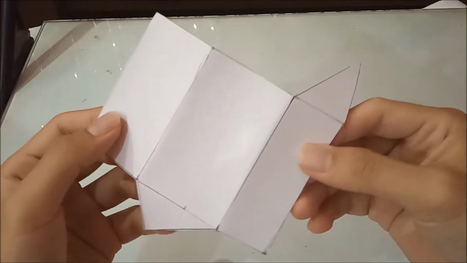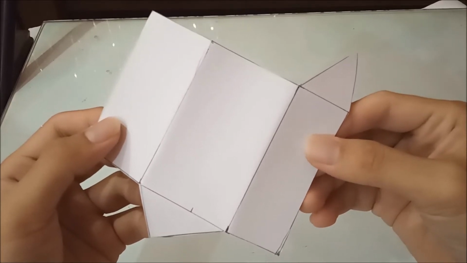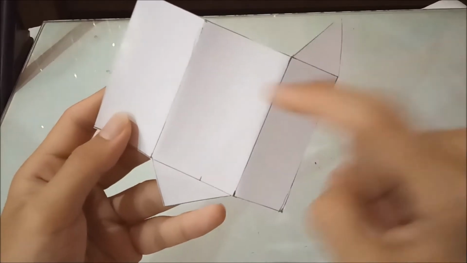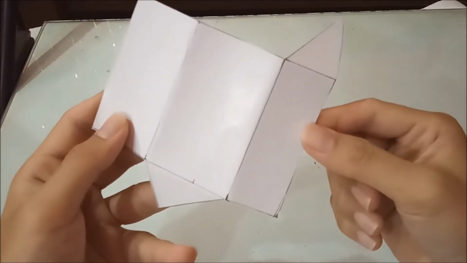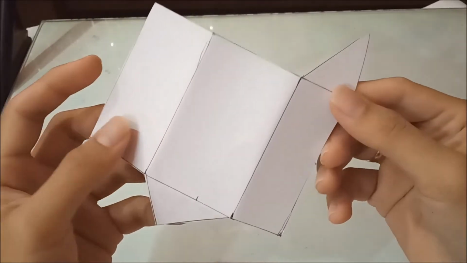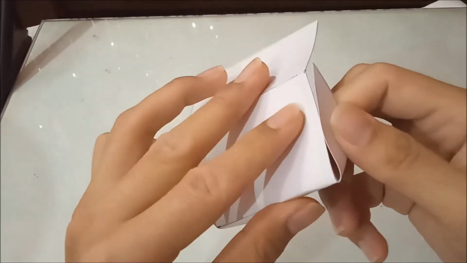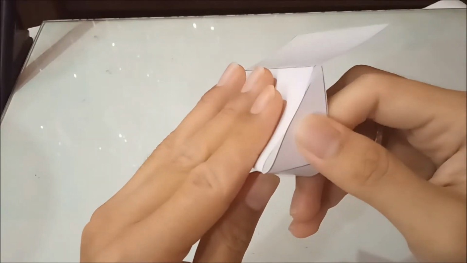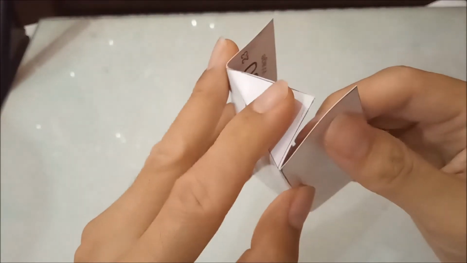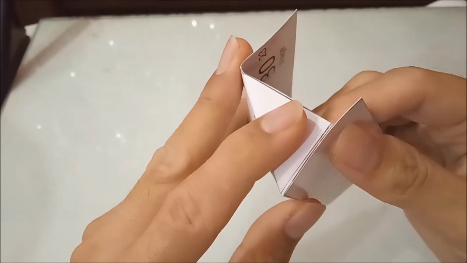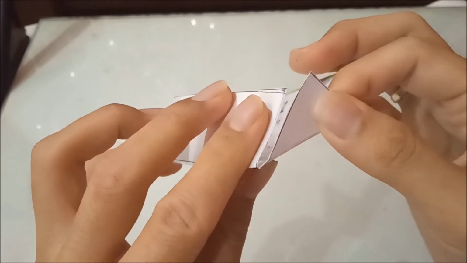At first glance, you might think that this is a net that can be turned into the same triangular prism because, well, we have 3 rectangles and 2 triangles. However, when you start to fold, you will start to realize something. First, let's fold this one. Oh, okay, it meets perfectly. How about this one? When it is folded, this one doesn't match properly. The same goes with this. It doesn't match perfectly.